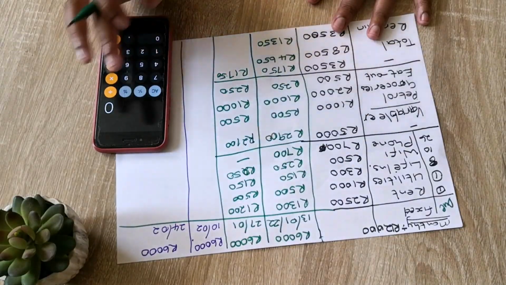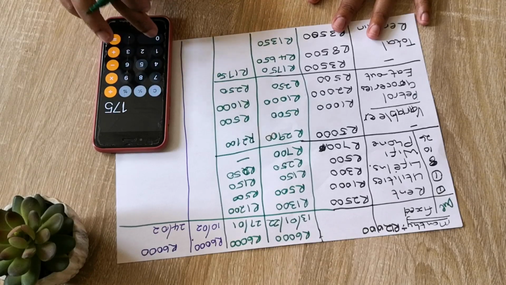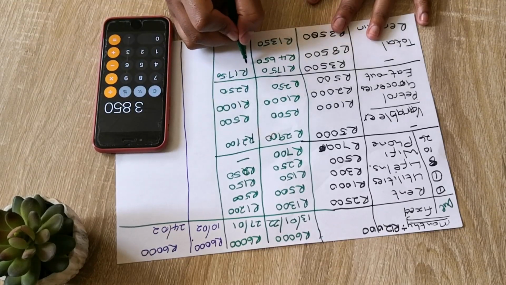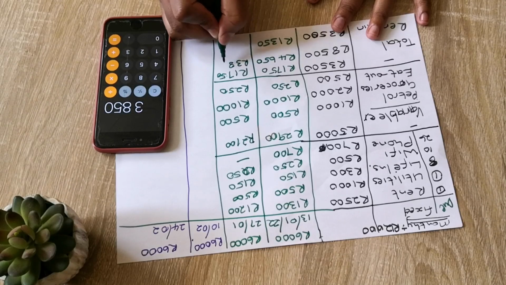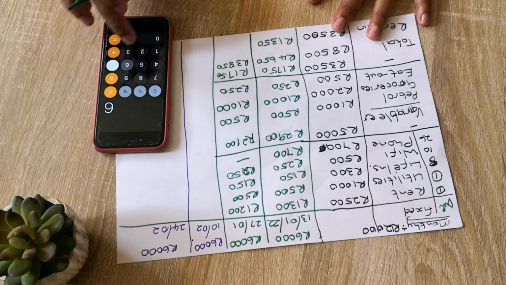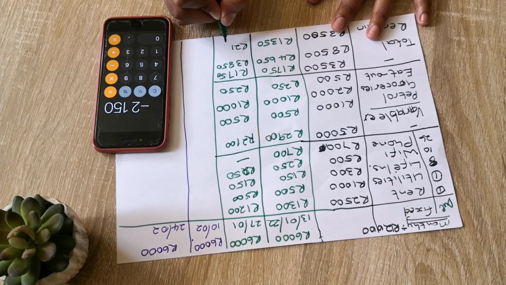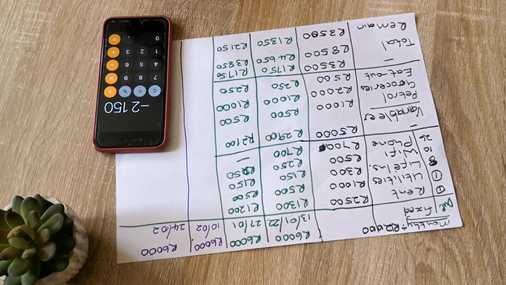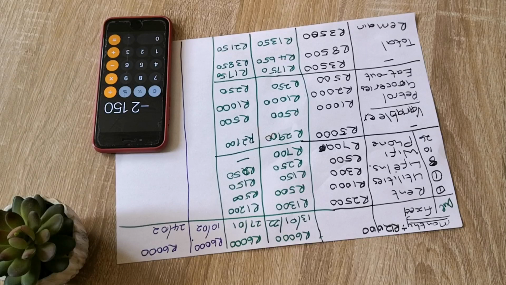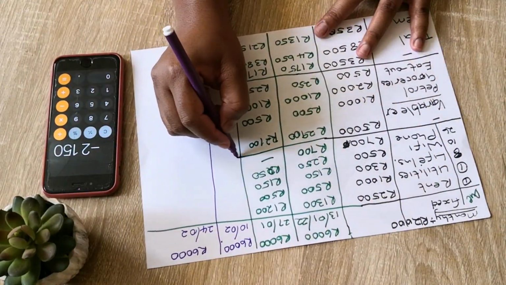And for my next paycheck, it's 2,100 plus 1,750, which is 3,850. So then my remainder will be 2,150. So this will be the money that is left that I can also budget and save from once I have paid up everything that I need for the month.